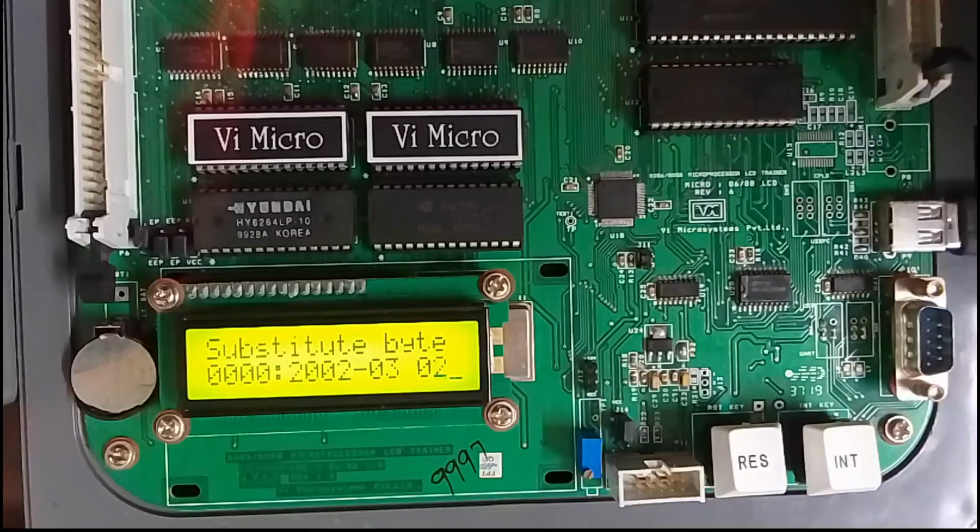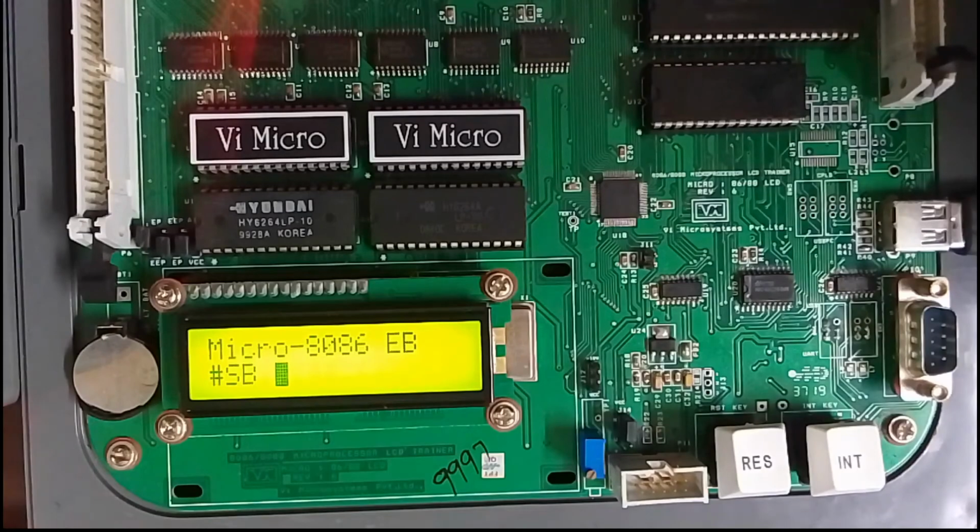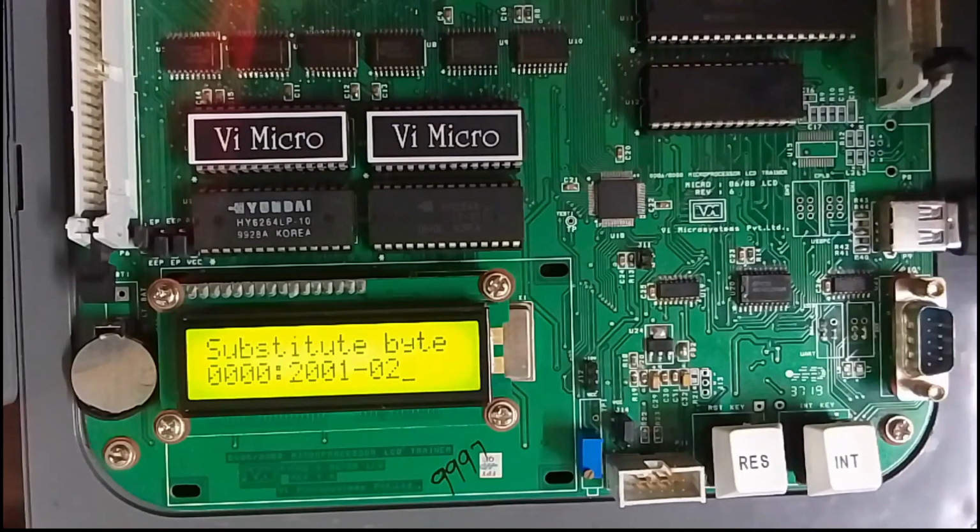I can reset it. After pressing reset, I have to execute my command, so it is executed with GO 1000, the starting address of my program. It's getting executed. After that I can press reset, and check with substitute byte at the memory location 2000. If I go there, we can see the values in ascending order: 0, 1, 0, 2, 0, 3, 0, 4, 0, 5.